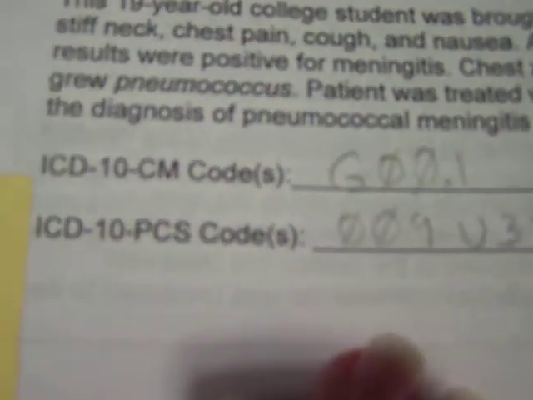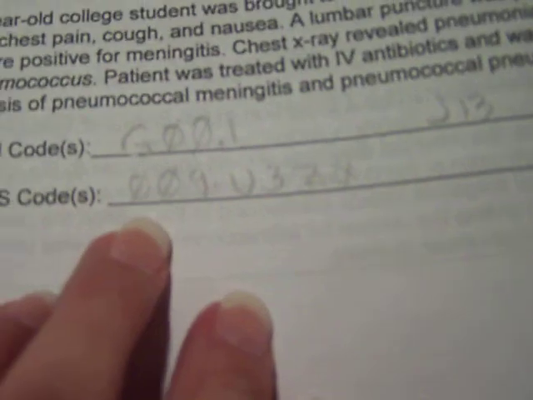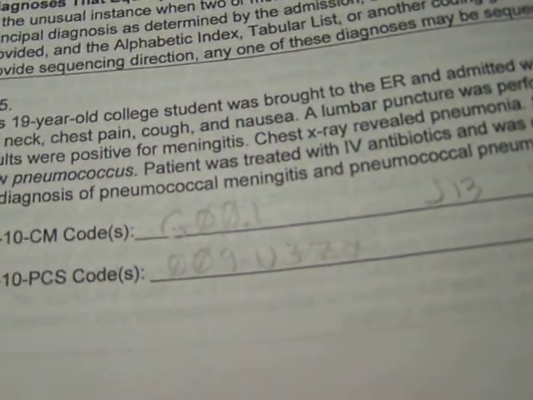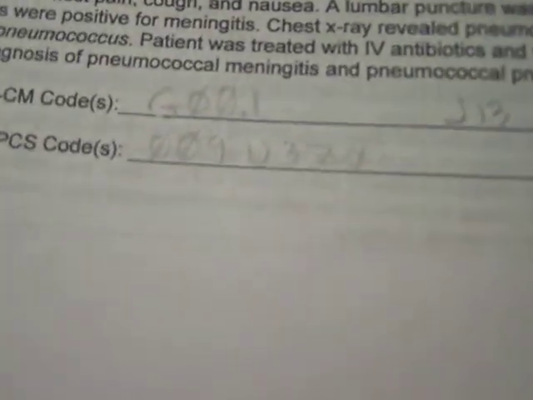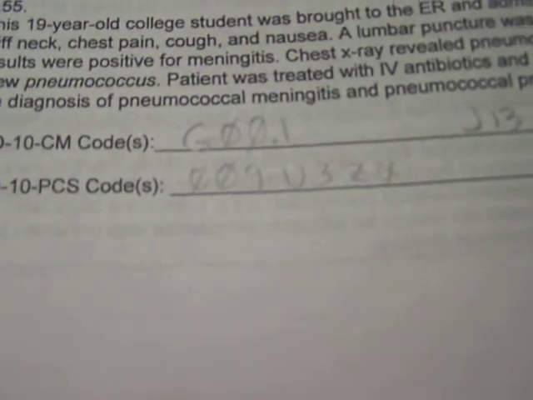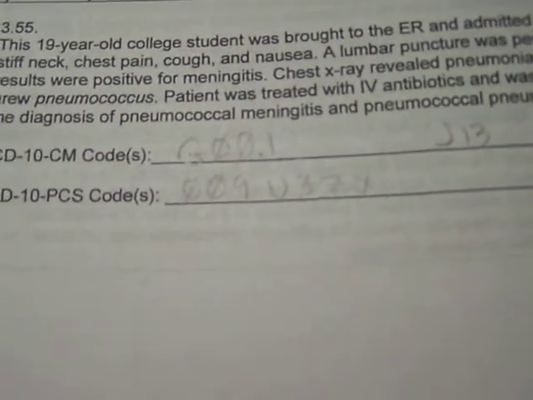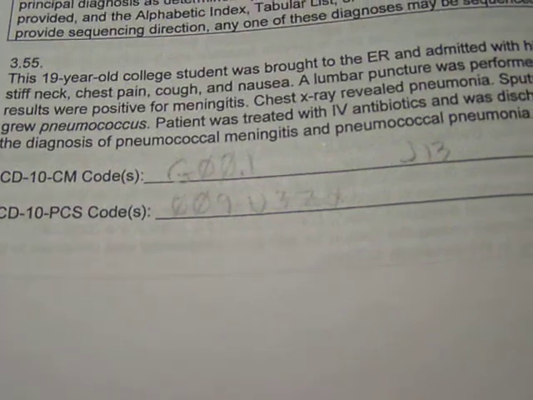So we're going to go back to our example that we had with our patient that had the lumbar puncture done. And we get this funny looking code here, 009U3ZX. Wow, how did we get that? Well, there's two different ways that we can look these up. First way I'm going to show you is using an index. Now this index is a lot different than what you guys used. We're going to be looking up by the approach. So the approach for a lumbar puncture, we are draining fluid out of the spinal canal.